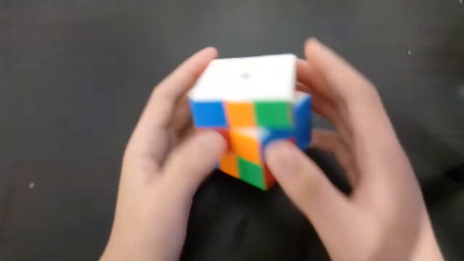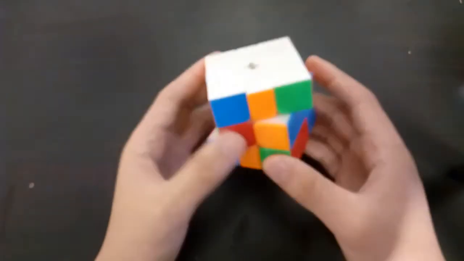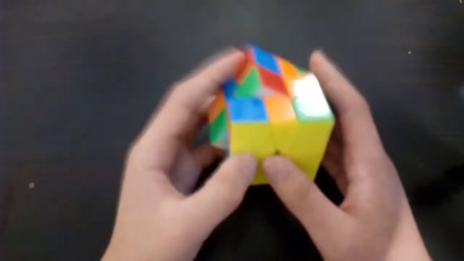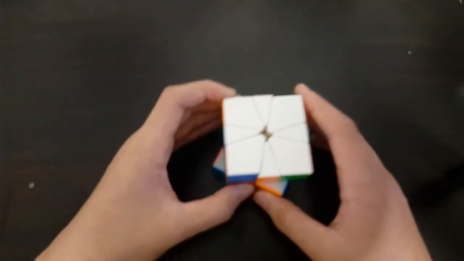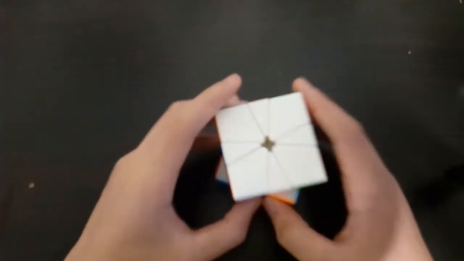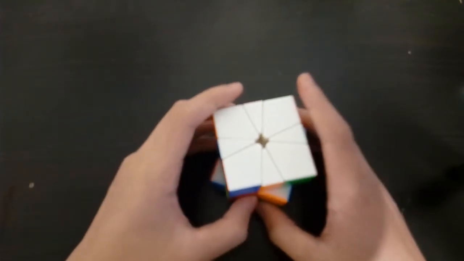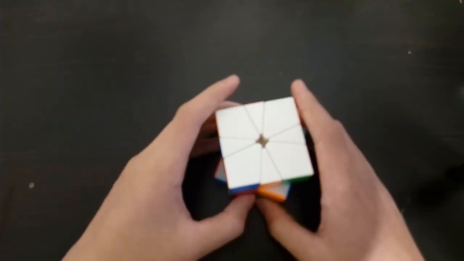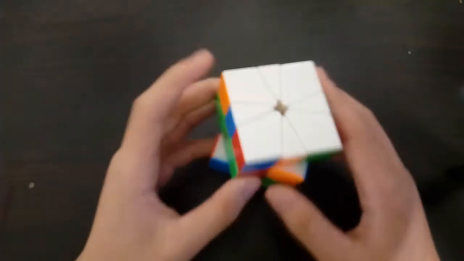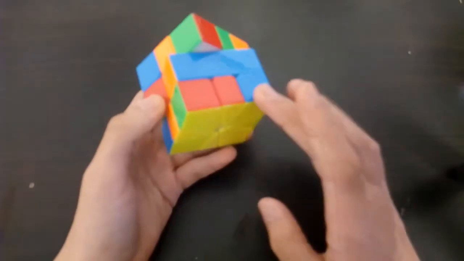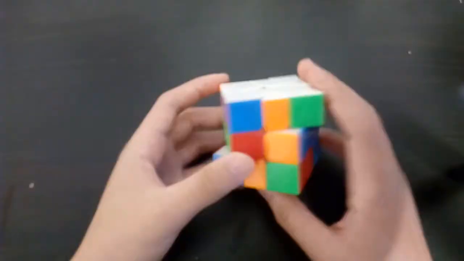Next, I notice we have NJ on bottom, and I know that we don't have parity because on the top it's a valid PLL, and on the bottom it's also a valid PLL. If the top and the bottom are both valid PLLs, there is no parity. If the top is not a valid PLL and the bottom is not a valid PLL, there's no parity. But if the top is a valid PLL and the bottom isn't, then it's parity. So that's good when we don't have parity.